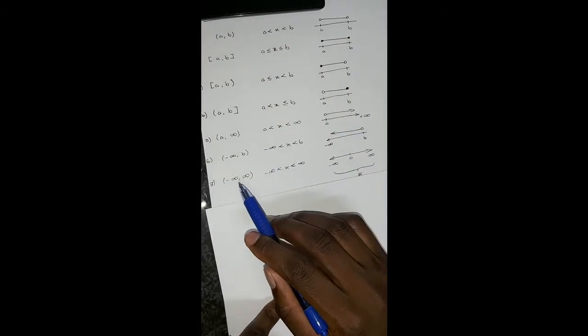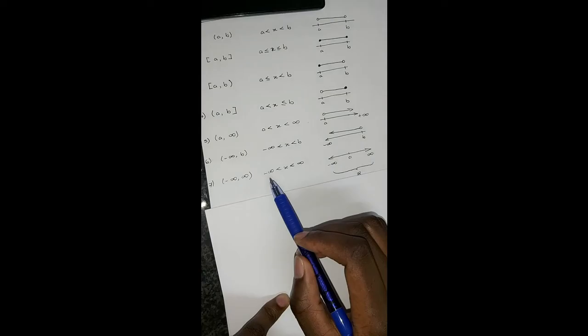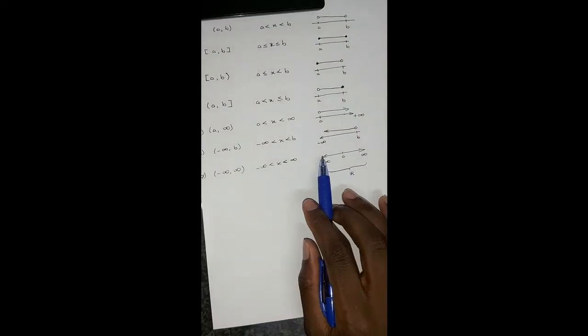Okay, and then the last one is going to be -infinity to infinity. So both of them are obviously open because these are not real numbers. So our x basically is a set of all real numbers now, because negative infinity and infinity are not included. So this can just be shown by arrows going to negative infinity and an arrow going to infinity, or you can just write it as R with a stroke which shows real numbers.